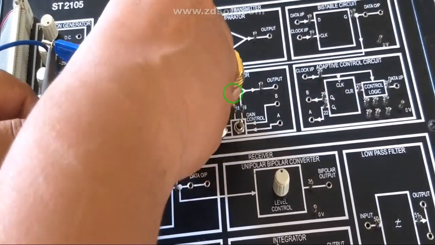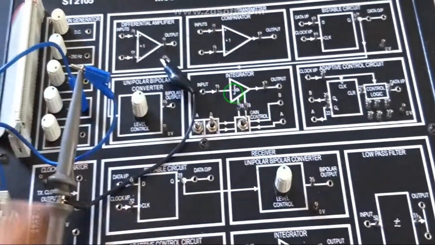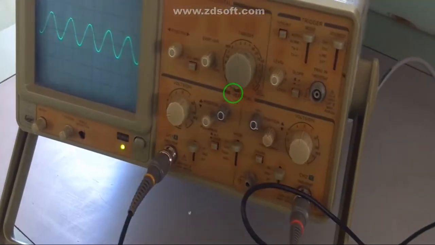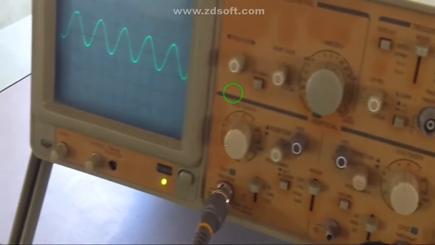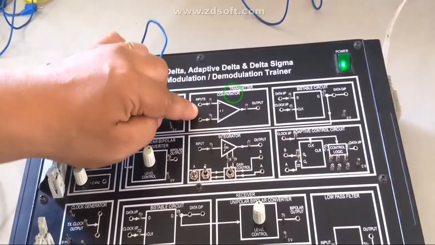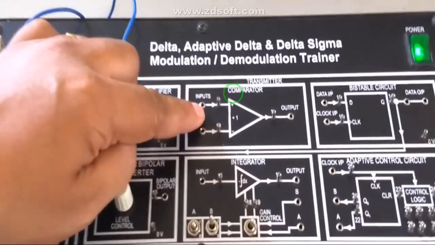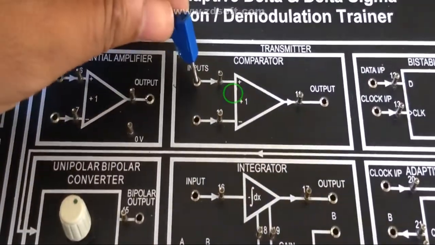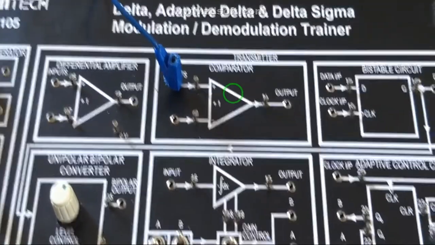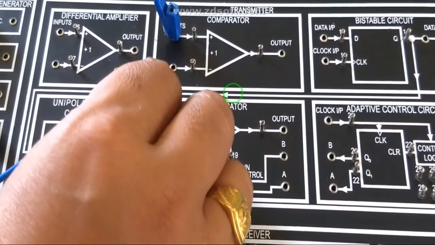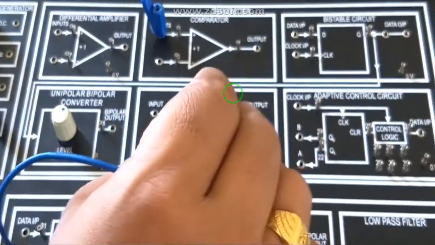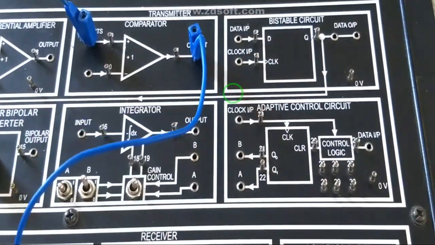We have connected the ground, and this is your input signal. This input signal is given to pin number 9, as it has been written over here, that is your input, so I am going to connect it over here. Then the second input of this comparator comes from the output, but we will go in this manner. Now this is the output of your comparator.